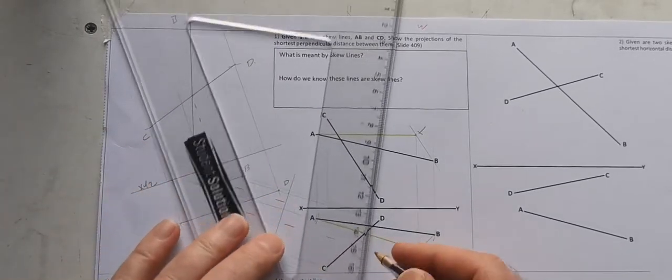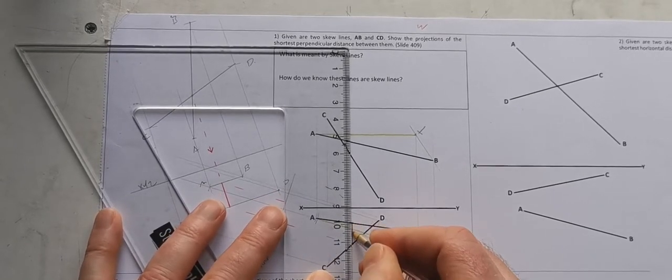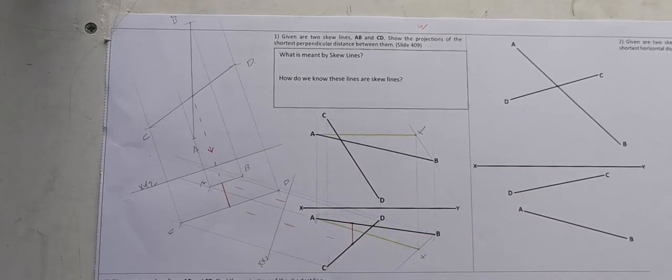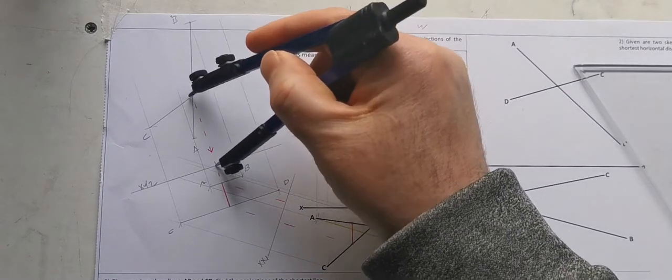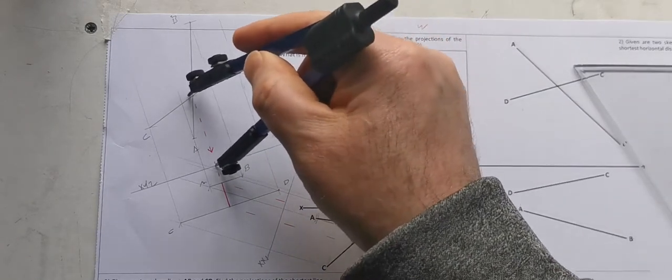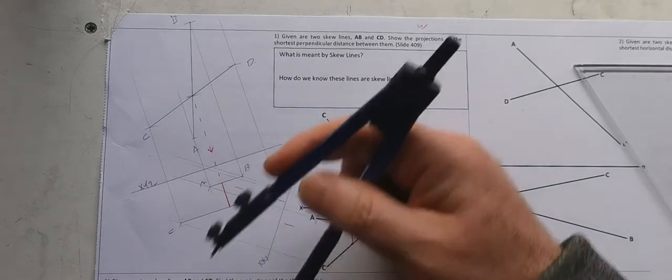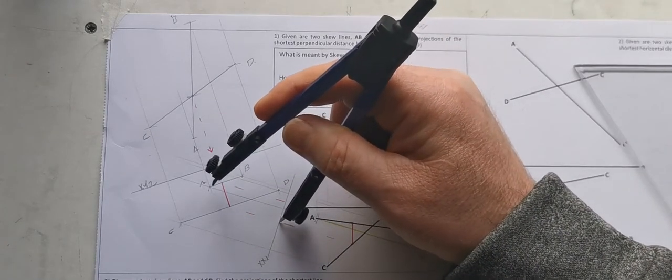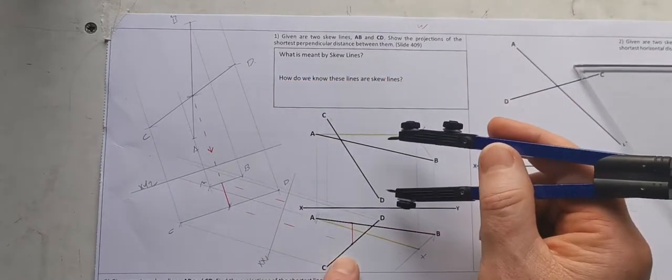So now sometimes, in terms of accuracy, it's easy to be a little bit off, but I could have taken these distances here now, and those distances are heights.